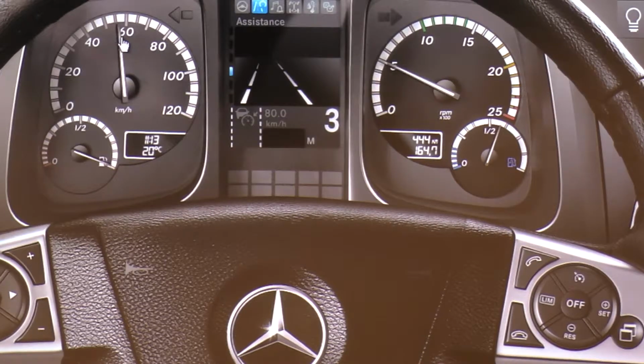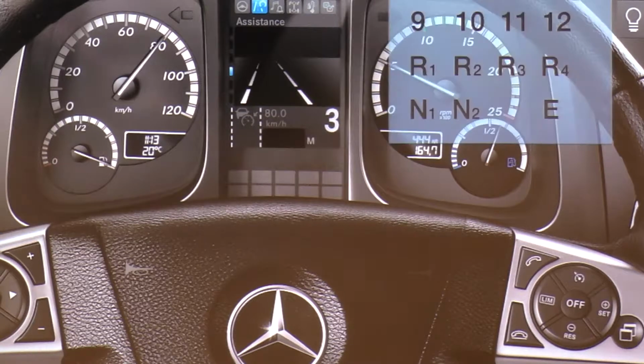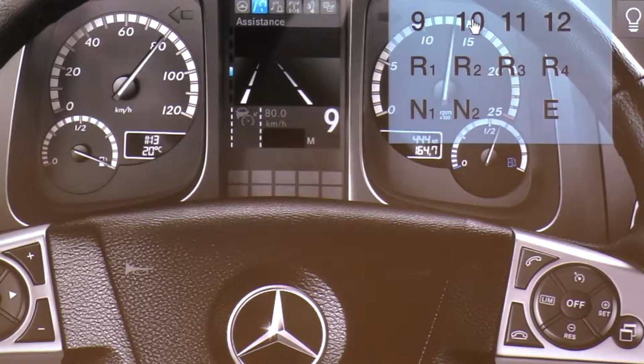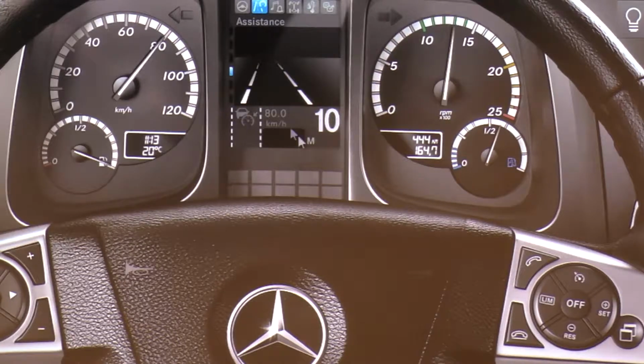So we've automatically gone into third gear, that's our takeoff gear in this instance. The vehicle's going to start moving. We'll jump ahead and get the driver up to 80 kilometers an hour. Let's say they're in 10th gear. Revs are up around 1300. So the driver's coasting along there, 80 kilometers an hour. You can see here that none of this is displayed, it's not activated.